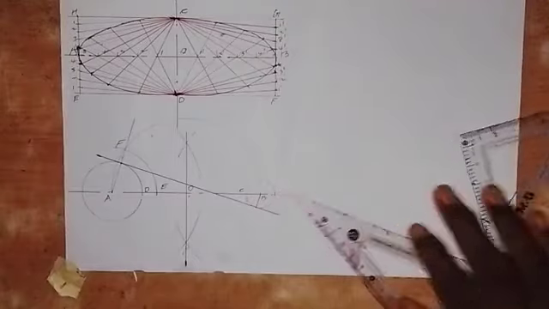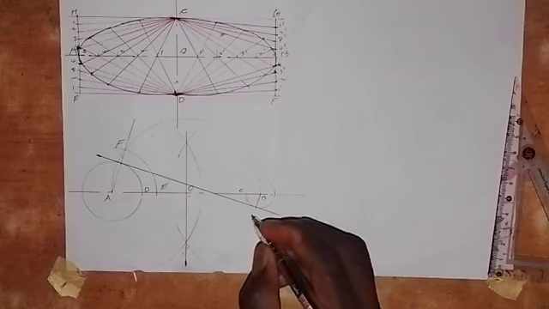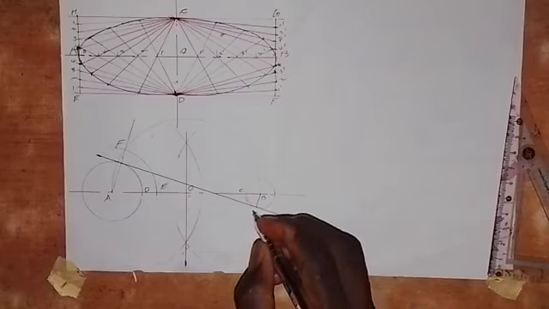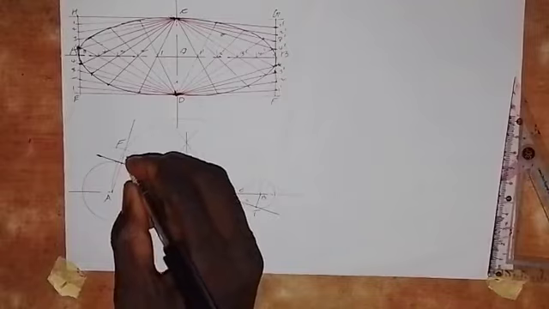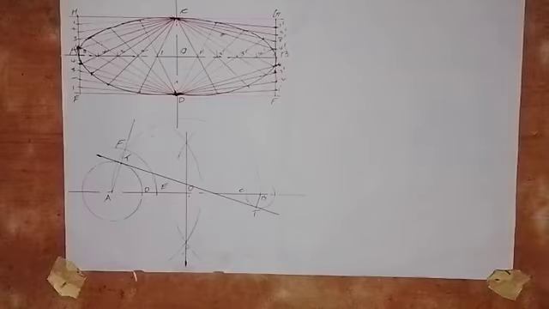All right, so this is an internal tangent to 2 unequal circles. In case you are asked to show the point of tangency, so this is the point of tangency. So put a T here, and this is also a point of tangency. Put a T here. All right, so here we have constructed an internal tangent to 2 unequal circles, as simple as I've done it here.